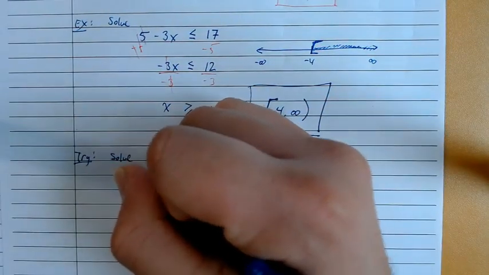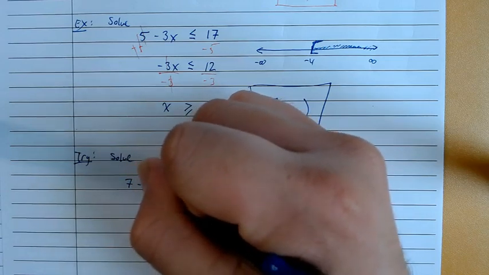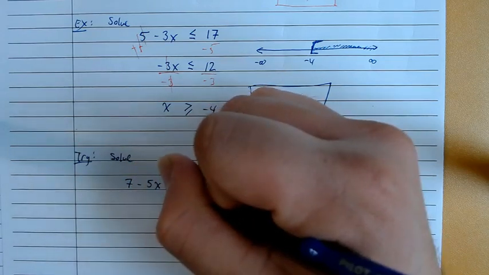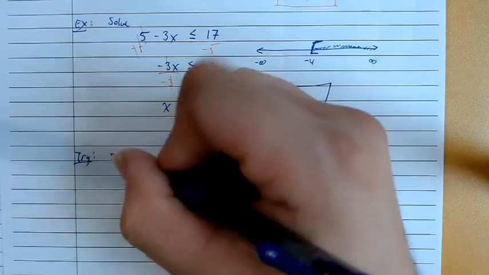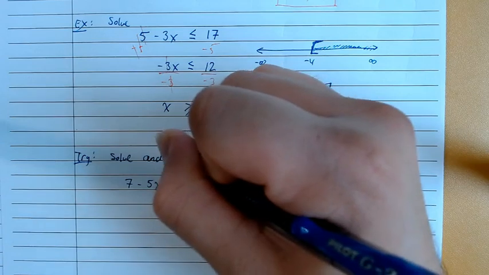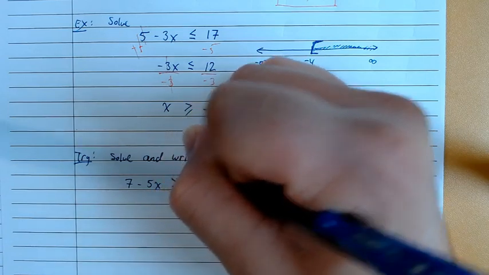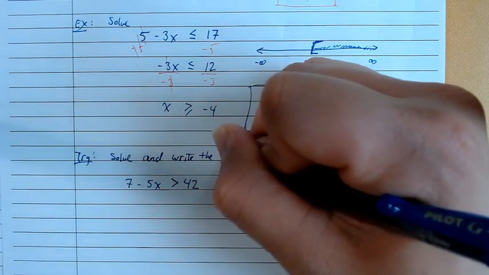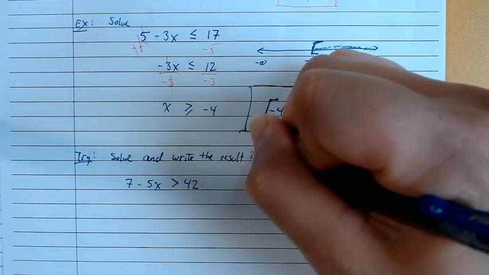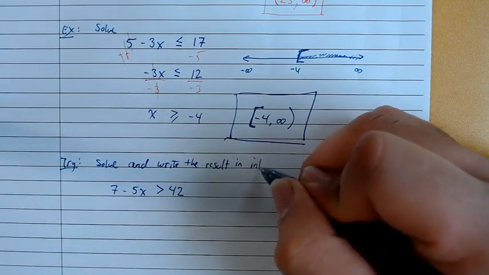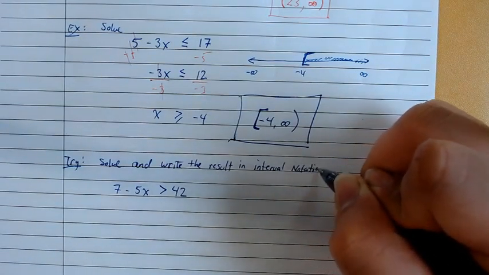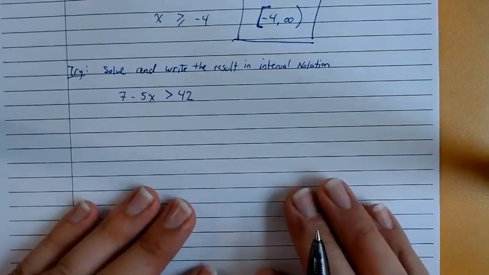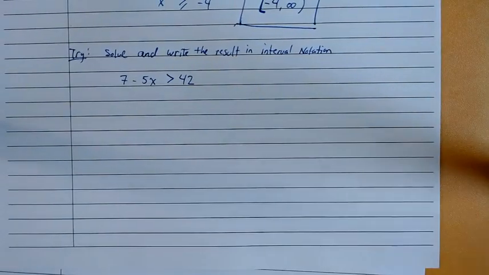We'll do 7 minus 5x is greater than 42. Go ahead and solve and write the result in interval notation. Pause the video and go ahead and go through that, and once you have a result, go ahead and unpause and we'll go through it together.